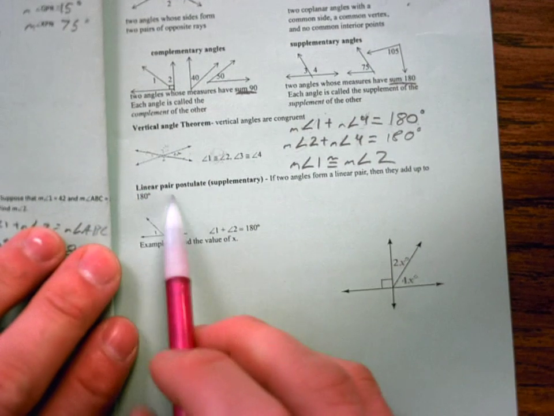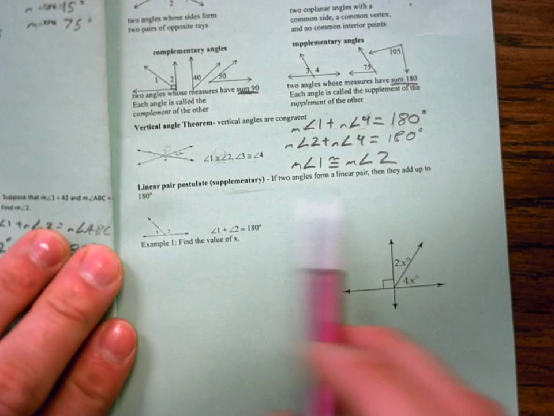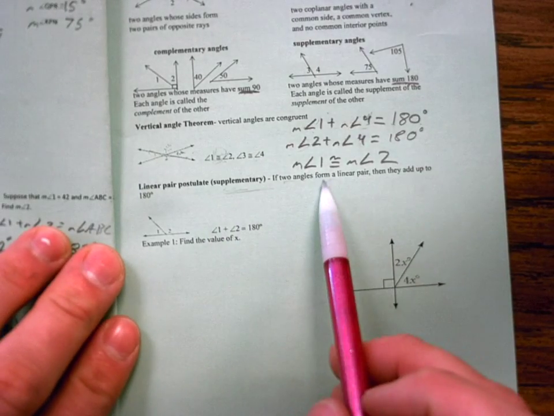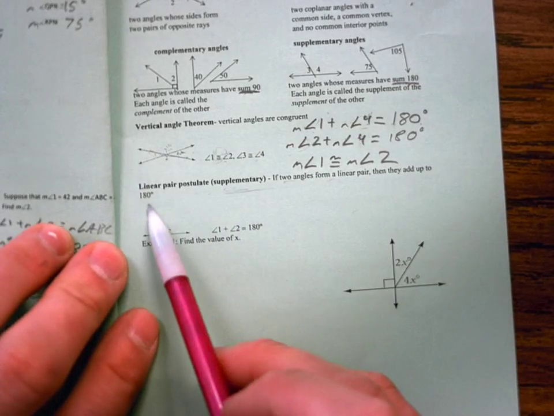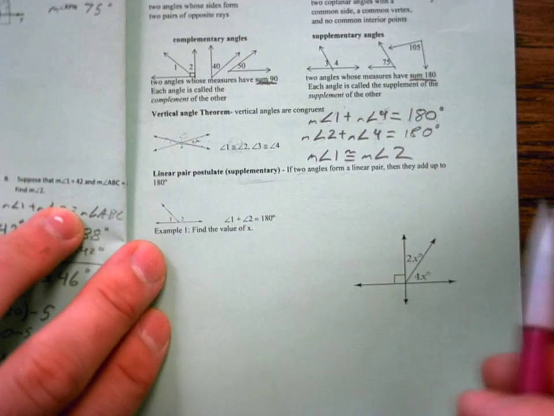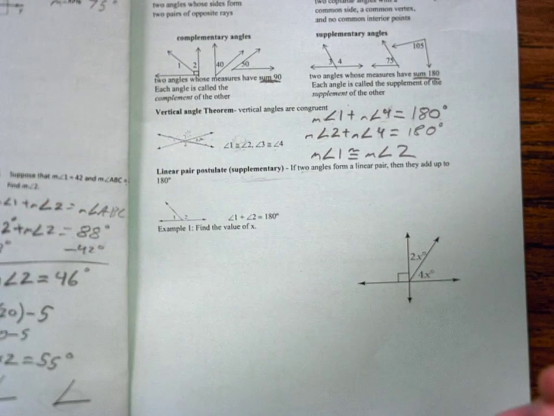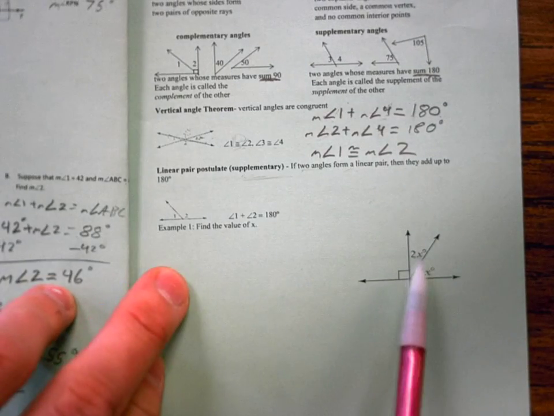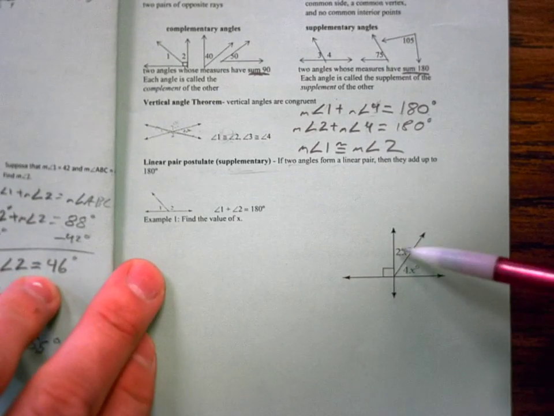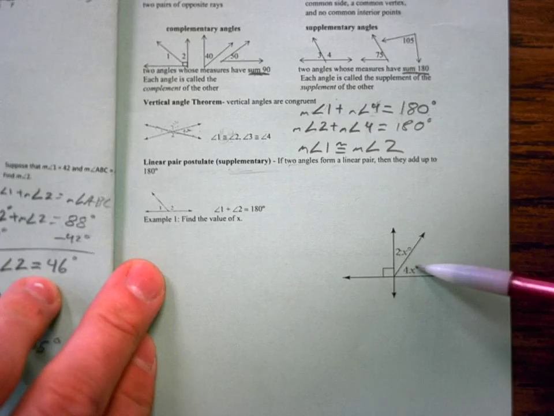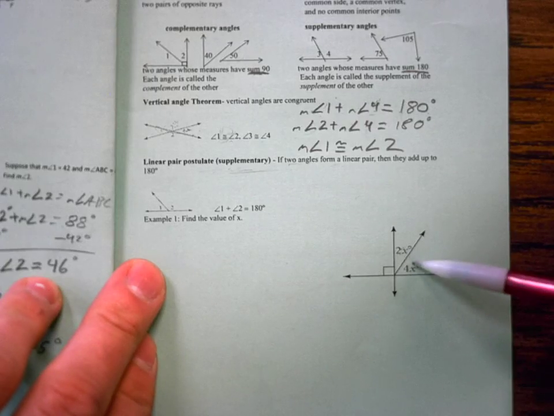Okay, linear pair postulate. That's the supplementary angle. If two angles form a linear pair, they must add up to 180 degrees. Pretty simple. Okay, this example, solve for x. What do we know about this angle and this angle? What type of angles are these?